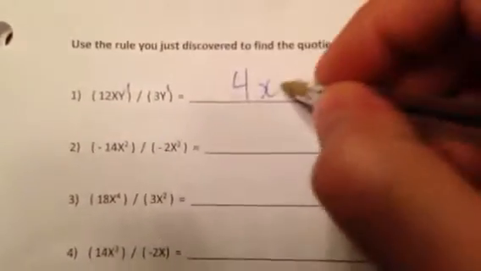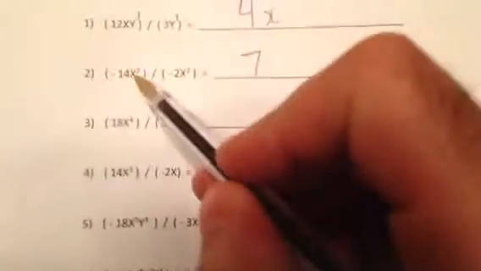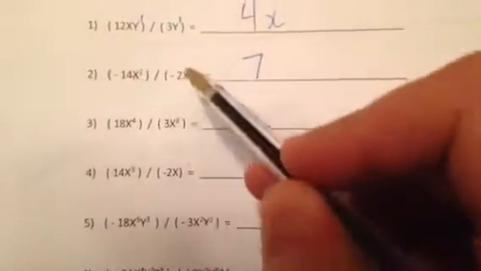Okay, so we're going to do a couple of examples here. You'll see this is really easy. So 12 divide 3 is 4. We go x divide, no other x here, so the x stays. Y divide y, y1 divide y1. 1 take away 1 is 0, so the y's cancel out. That's the answer. Okay, negative 14 divide negative 2 is 7. x2 divide x2, we keep the x's, we subtract the exponents. 2 take away 2 is 0, the x's cancel out.